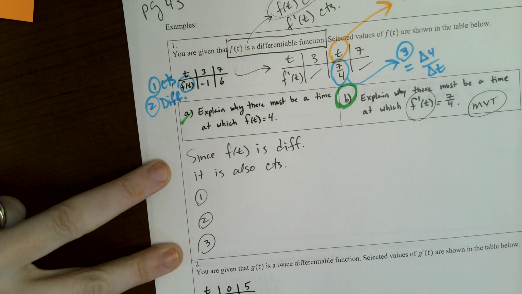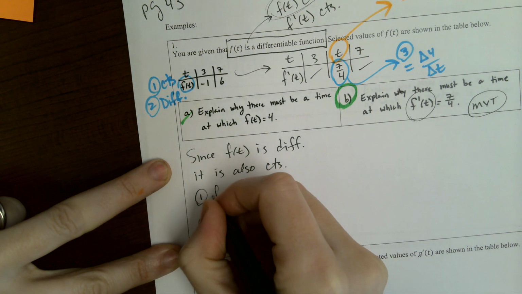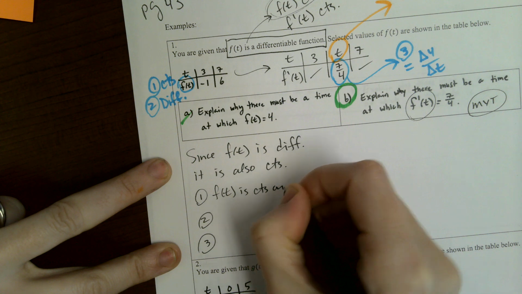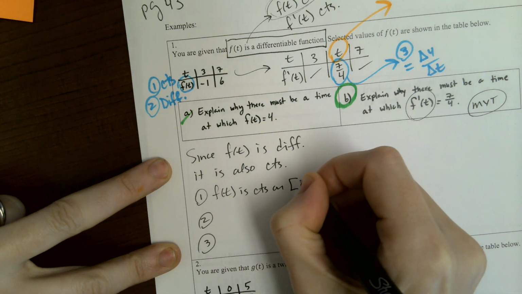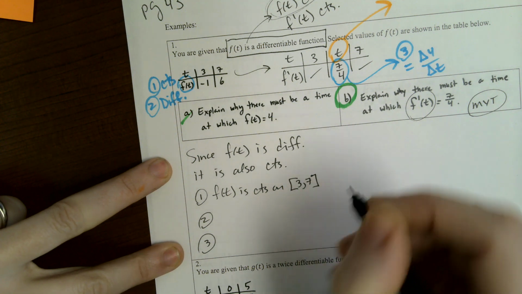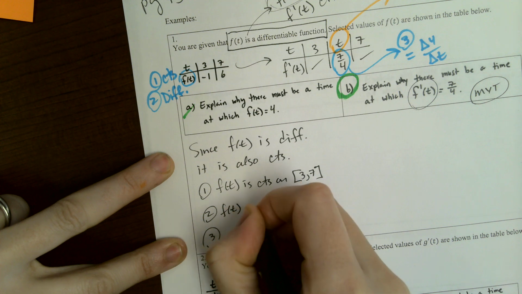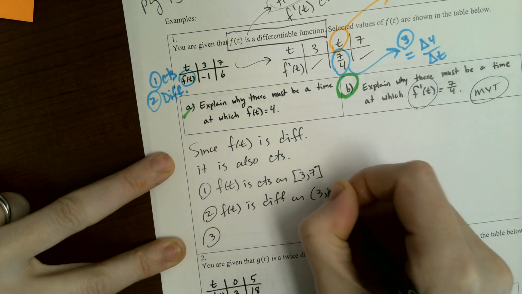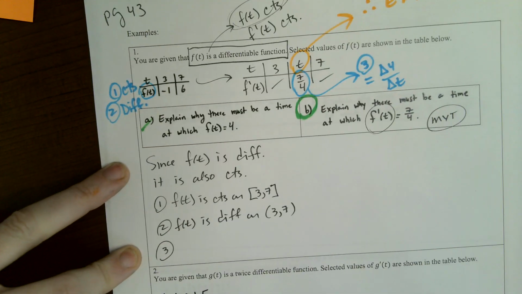Okay, so we could say 1, f of t is continuous on 3 to 7. 2, f of t is differentiable on the open interval 3 to 7.